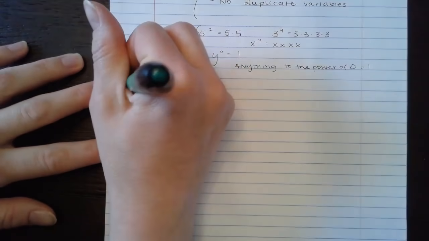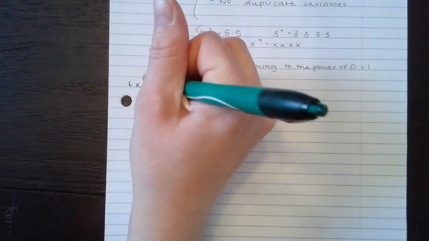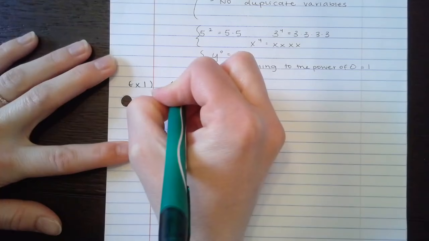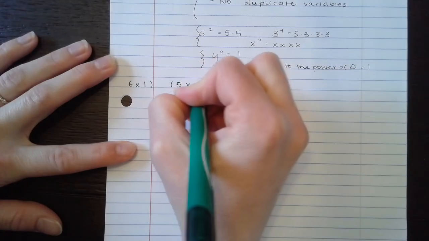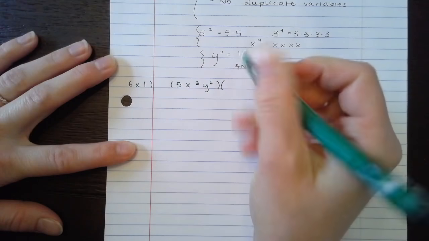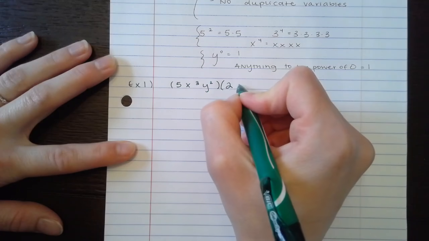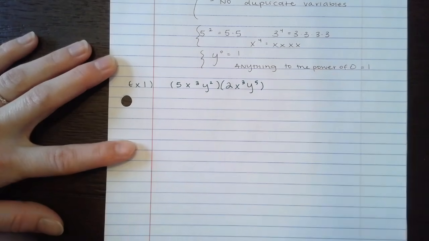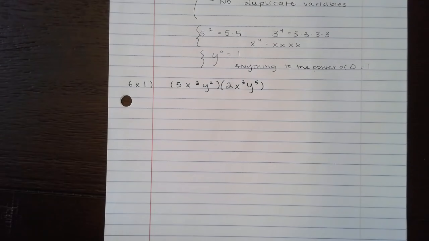Example 1. As I'm writing out these examples, I'll take my time writing them out so you can copy them down as well. 5x cubed y squared, all multiplied by 2x cubed y to the 5th. There's a lot of stuff going on right now.